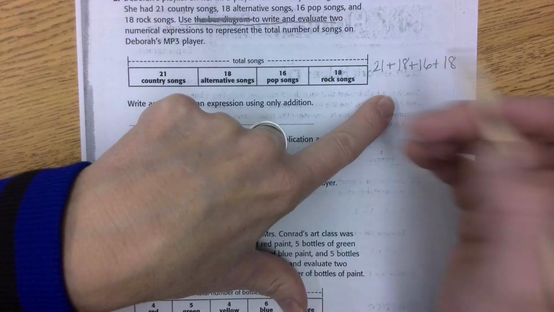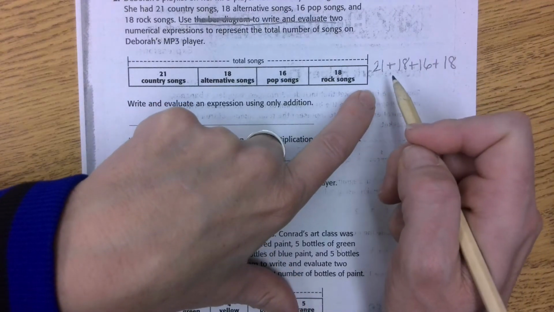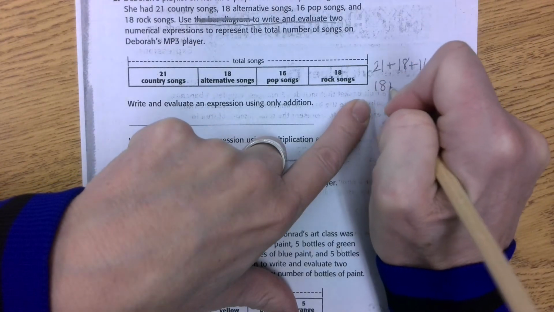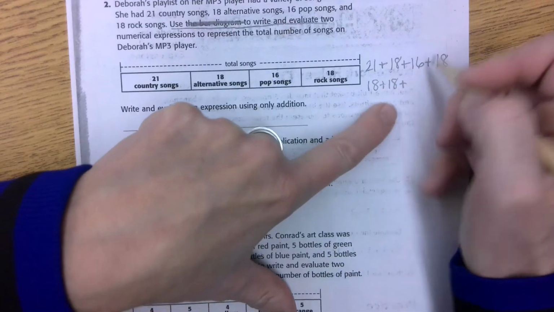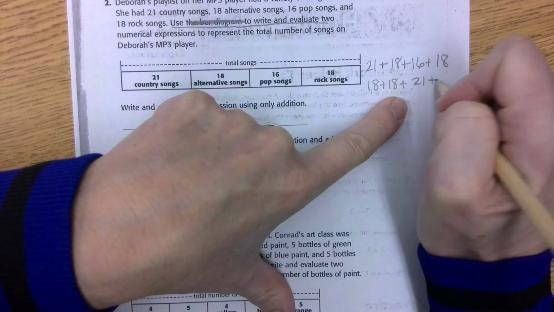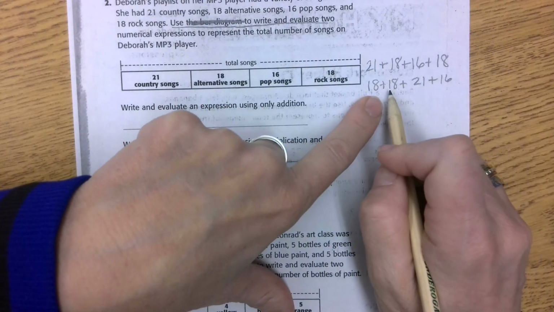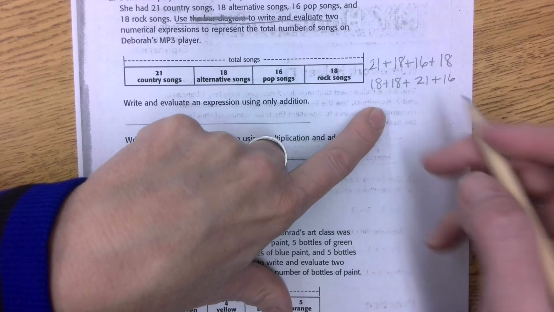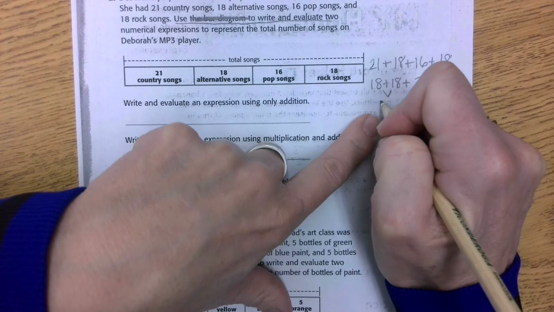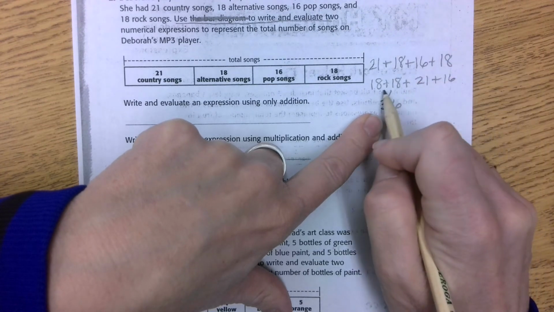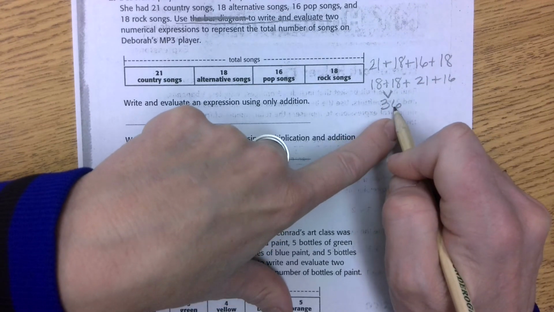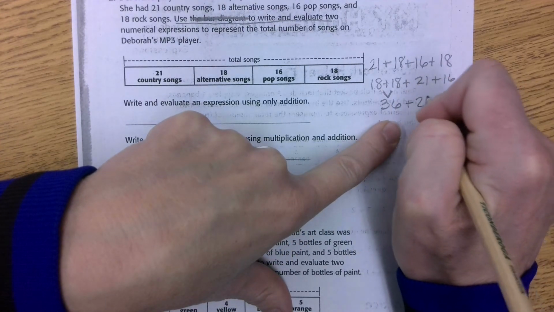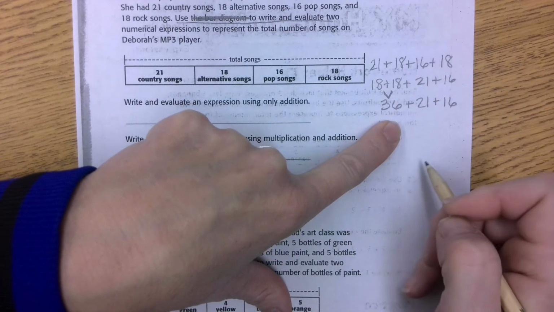In this case, I might want to rewrite this because there's 18 and 18. So I'm going to put 18 plus 18. And remember, the commutative property says I can change the order of my numbers to make it easy. And I'm going to do that, okay? So 18 and 18 I know is actually 36. So see how I put this little caret aiming down? That means that I've used those 2 numbers, okay? But I haven't used the 21 and I haven't used the 16.